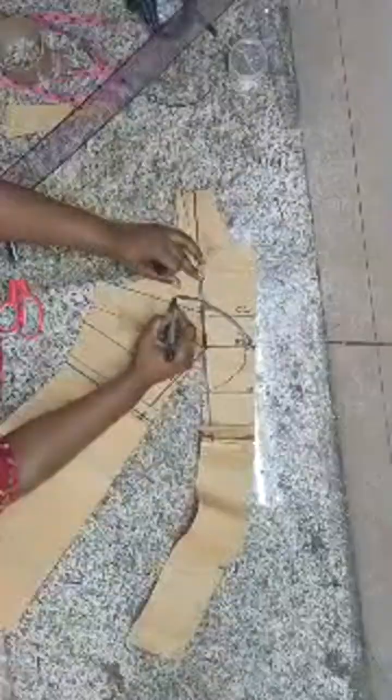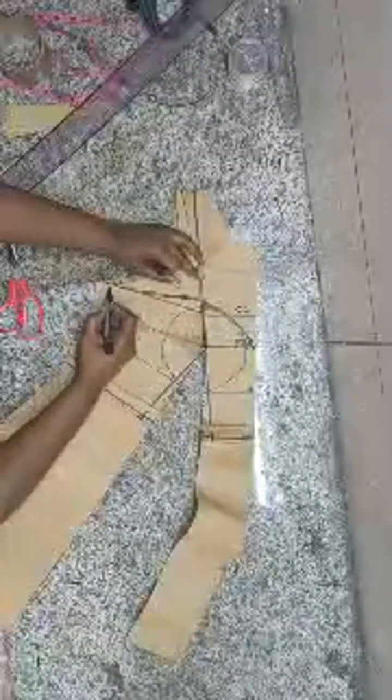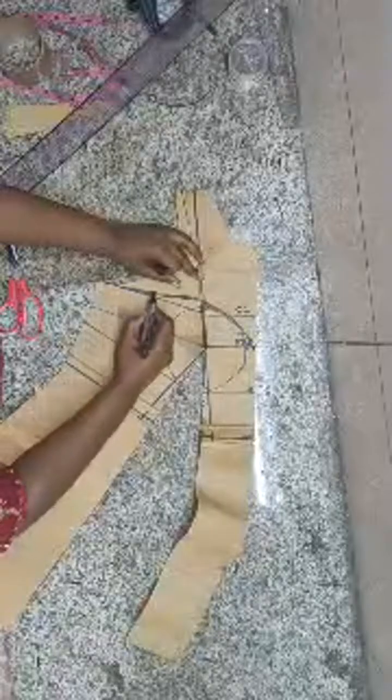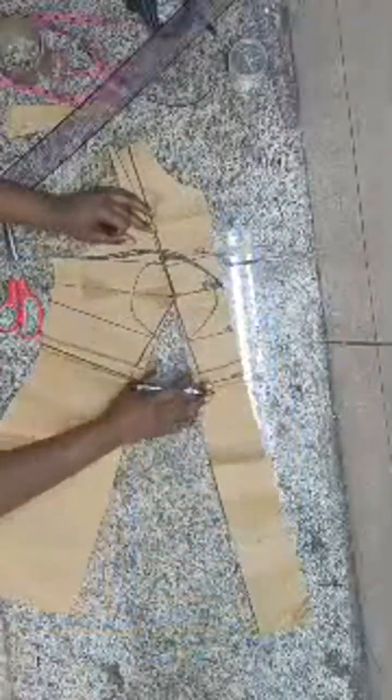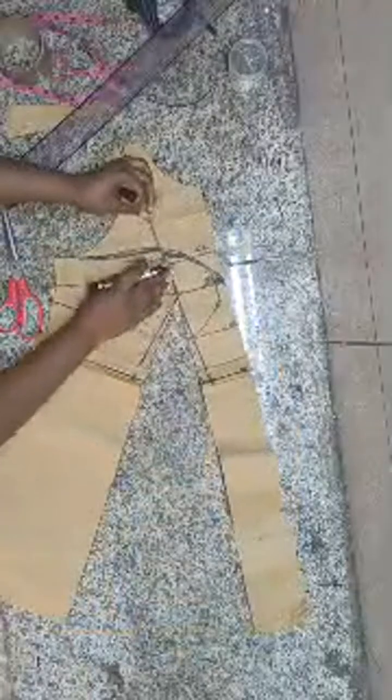I would blend in this line to meet, yeah, I just want to curve in like that.